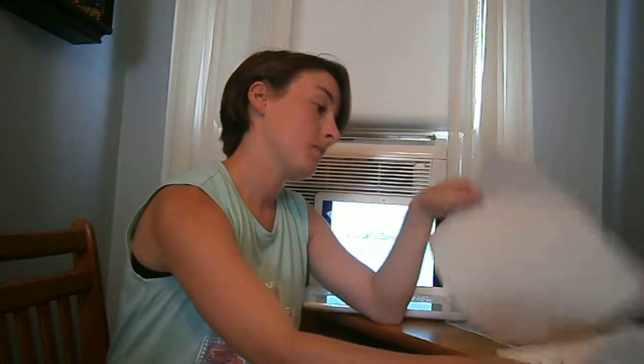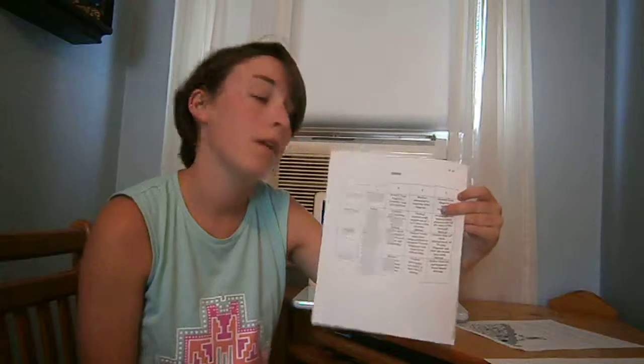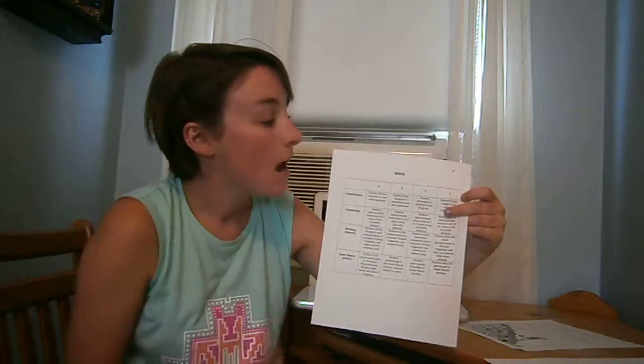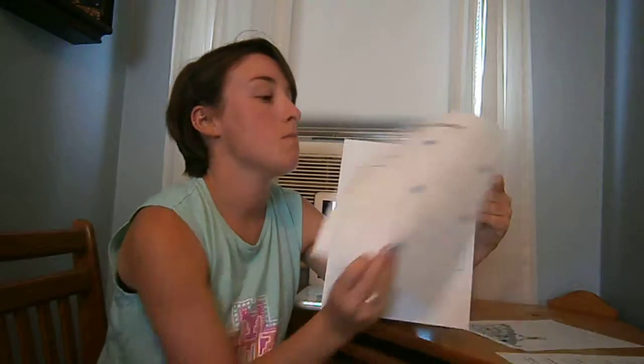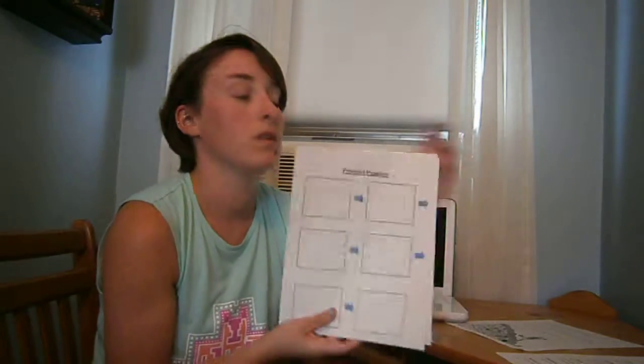Once again, they will be using the rubric that I created, scale of 1 to 4, 4 being the highest, 1 being the lowest, and this will score them both on how they work throughout the lesson and the work they complete on the actual process organizer itself.